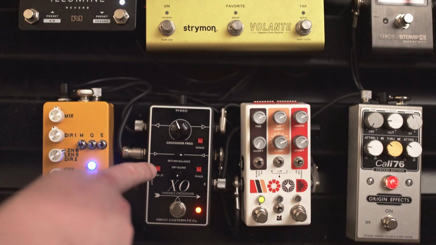Just really, really rich. If I increase the feedback a little bit on the Count to 5, then increase the reverb just a little bit to glue things together just a bit more.